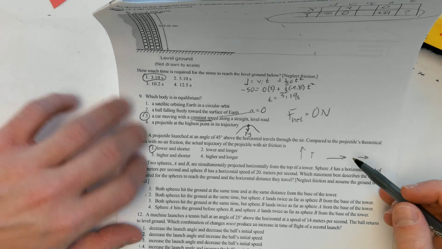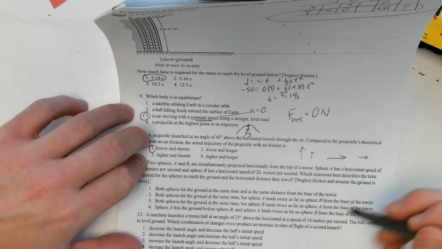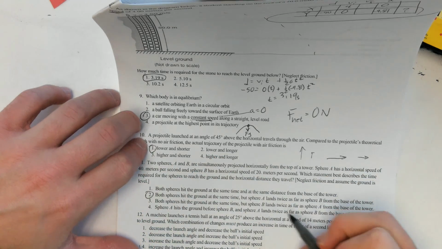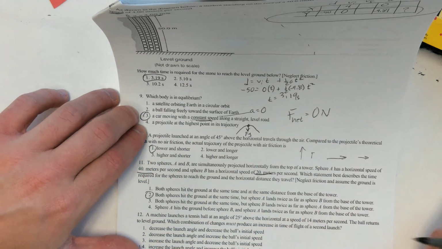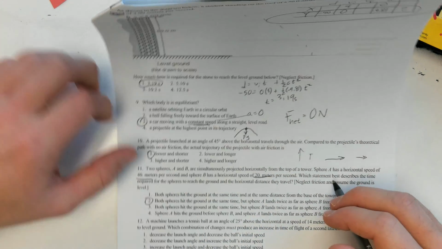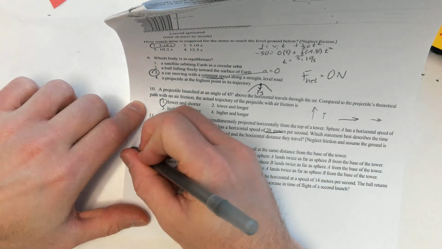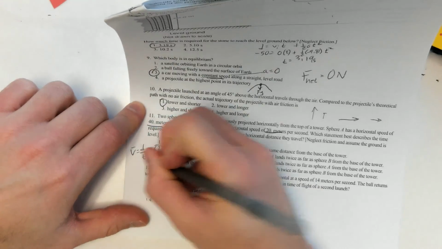So it's going to be 1, 2, or 3. Yeah, so it's choice 2. Sphere A lands twice as far away because sphere A has twice as much velocity. Same time, double the velocity, double the distance. Because of that equation.